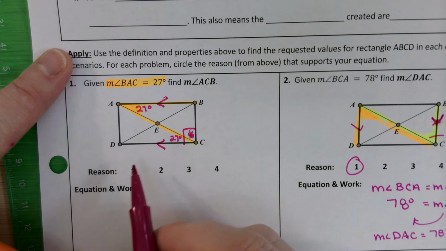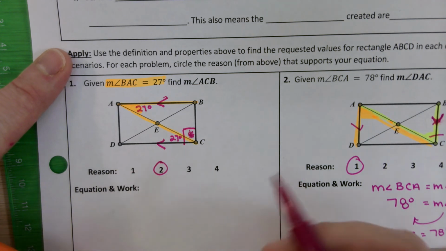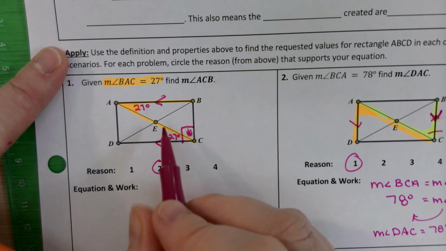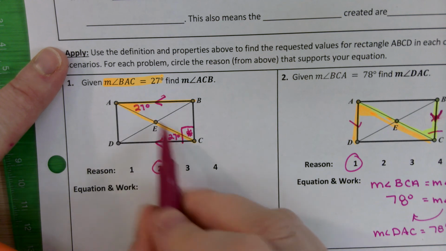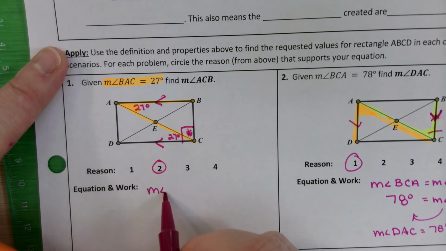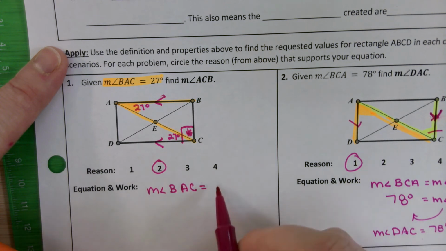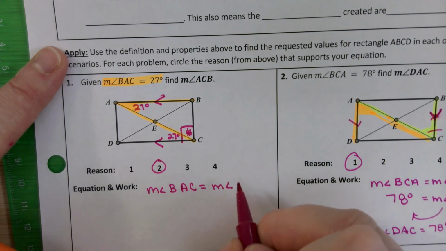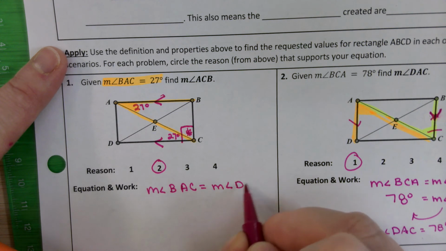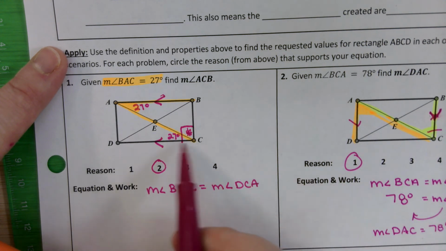So, reason number 2, all angles are 90 degrees. Since these angles are the same, the measure of angle BAC is also equal to measure of angle DCA, which is what I'm going to use here.